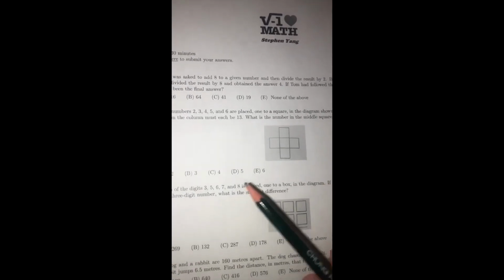Okay, so first of all, we know that we need to pair up four of these numbers and have one of them in the middle, and therefore the two pairs that we make must be equal. So that means 3 and 5 cannot be the numbers in the middle, because you cannot make two equal pairs from the numbers 2, 3, 4, 5, and 6 without 3 or 5.